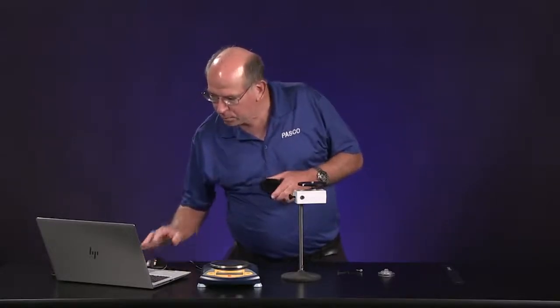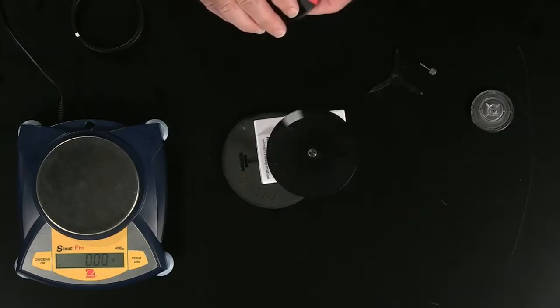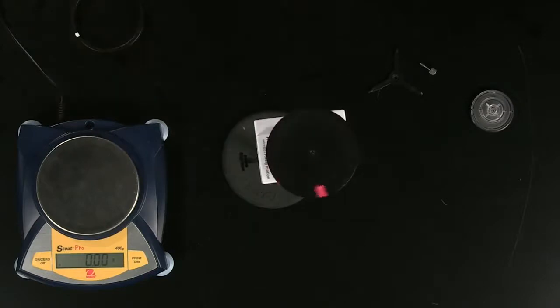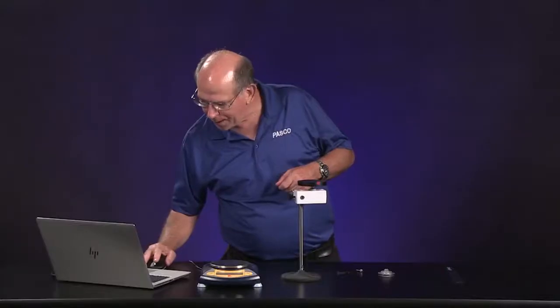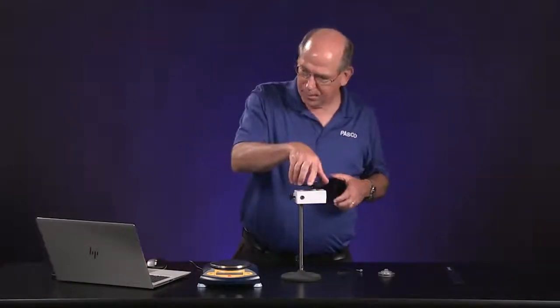Here we go. So this is run 3, or run 2, going at 20. Hey, what do you know about that? Okay. 30.